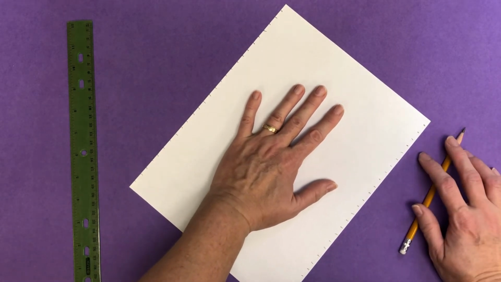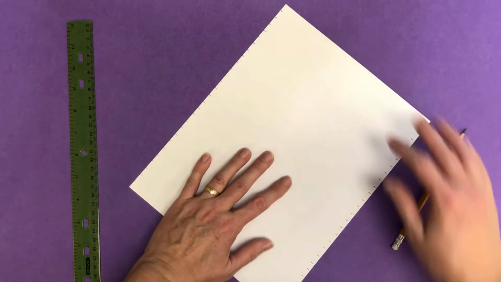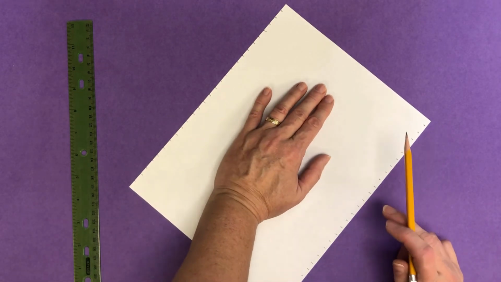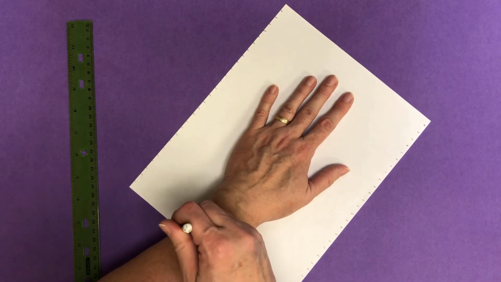Some kids, when they get a good handle on this, will actually do two hands like you're grabbing towards each other. And that's okay too. And you can also eventually do shapes and other things, maybe your name. But for this first lesson, I'm going to just trace my hand.